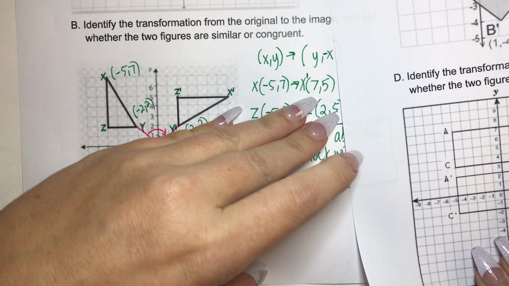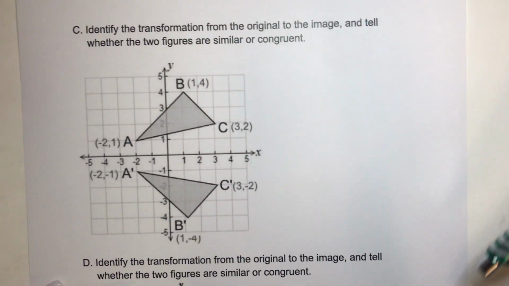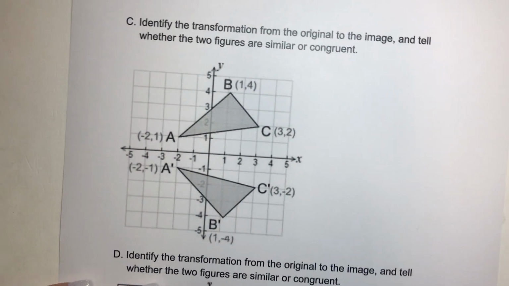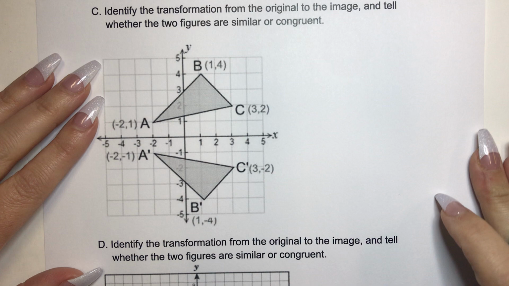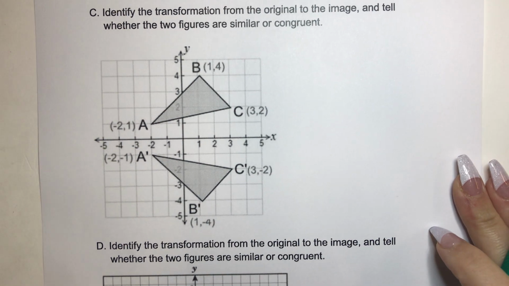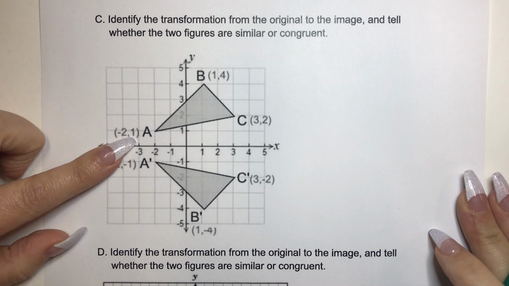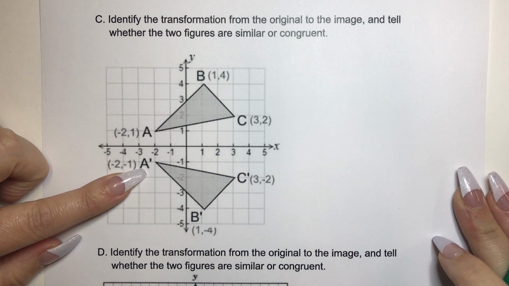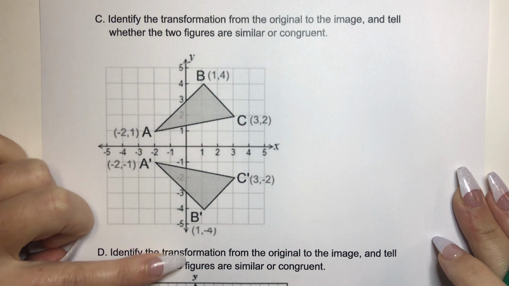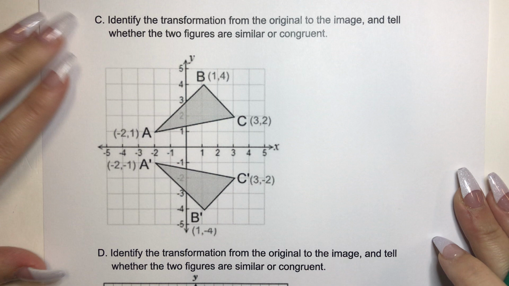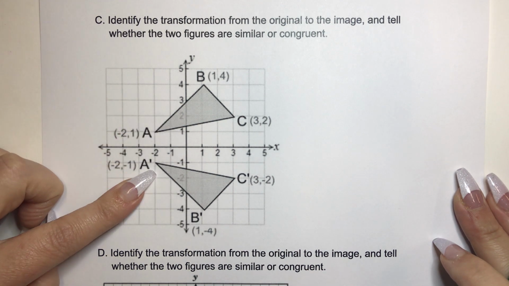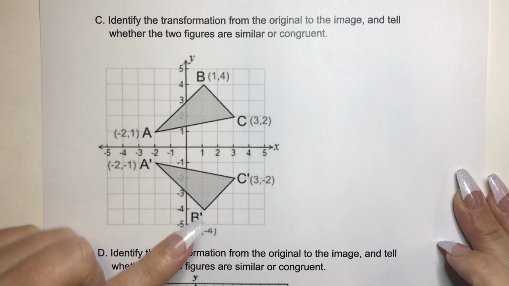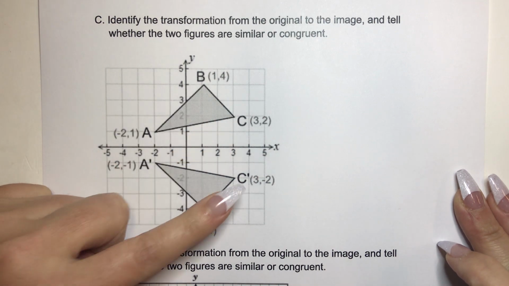Example C. Okay, example C, right here. It says, identify the transformation from the original to the image and tell whether the two figures are similar or congruent. Okay, we can do that. So we have this triangle ABC, and this is the image A prime, B prime, and C prime. It's nice it has the little coordinates there. So let's see what's happening. Okay, we have A, and then we have A prime here. We have B and B prime here, C and C prime here.